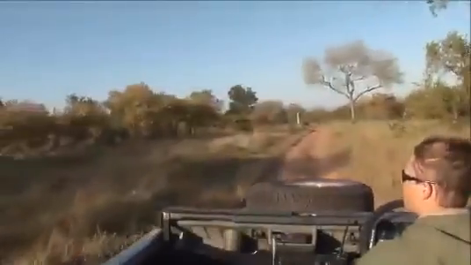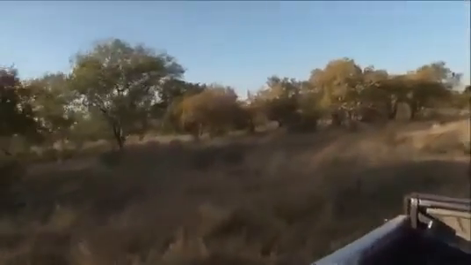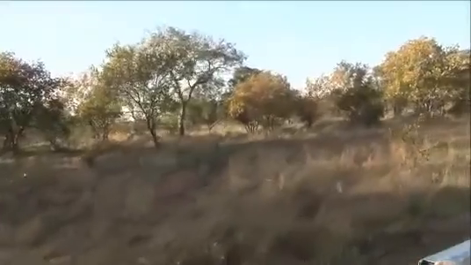Bounding about for. And off he goes. That's very odd. They're just running around.